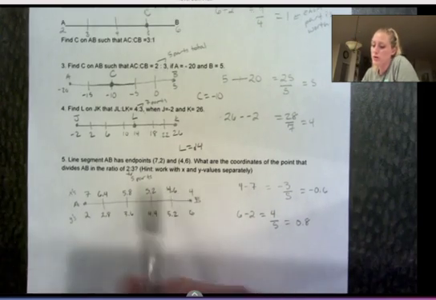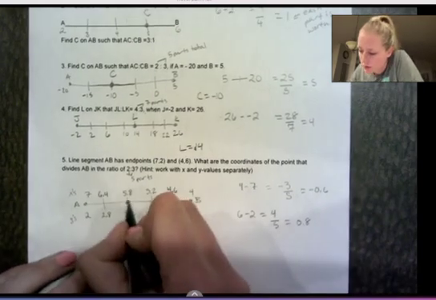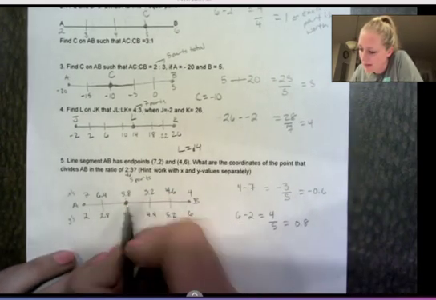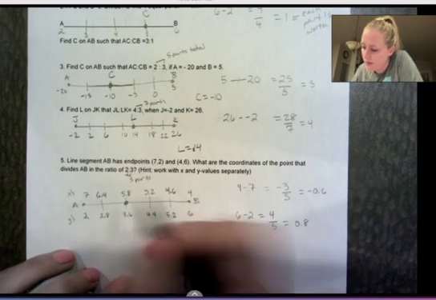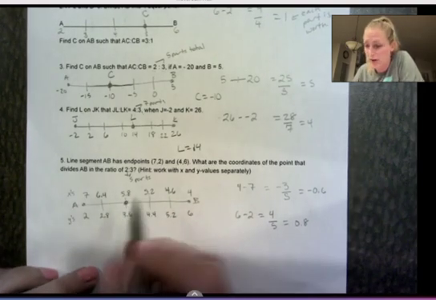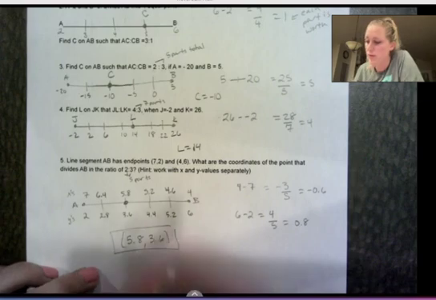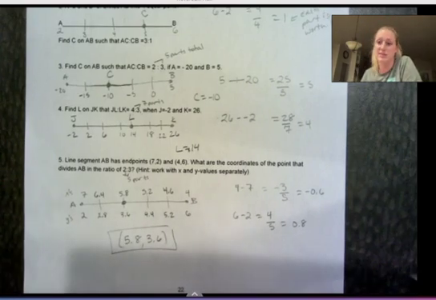So we want the coordinates of the point that gives us the ratio 2 to 3. So 2 parts on the left, 3 parts on the right. That's where that point is. So the x coordinate is 5.8. The y coordinate is 3.6. And that is the point that divides this segment into that ratio.